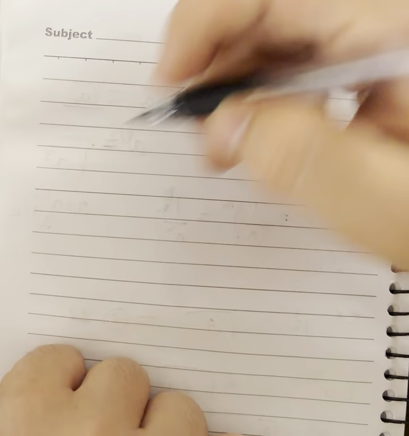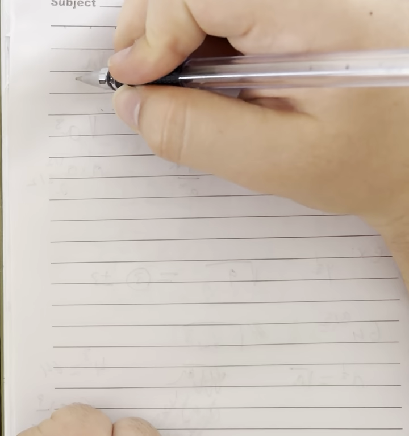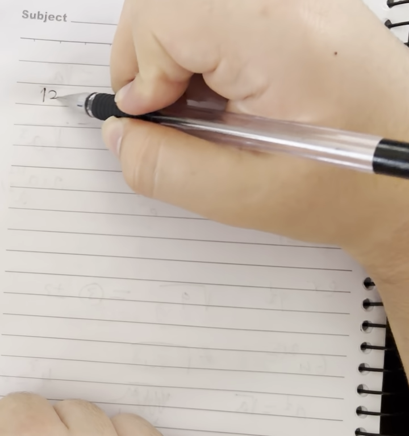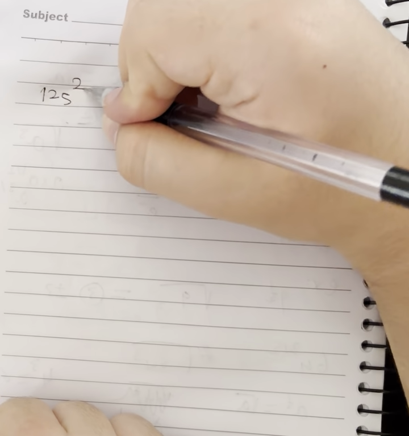Now, another example is 125 to the power of 2 over 3.